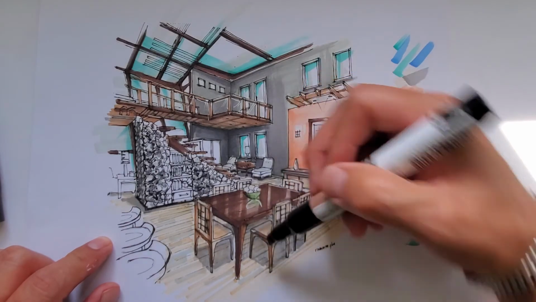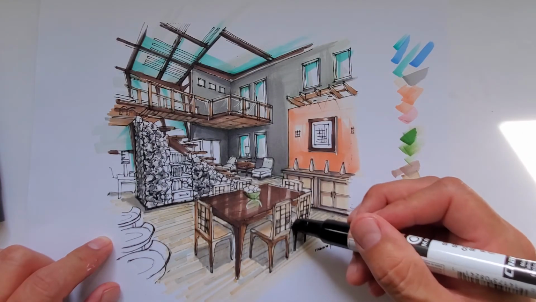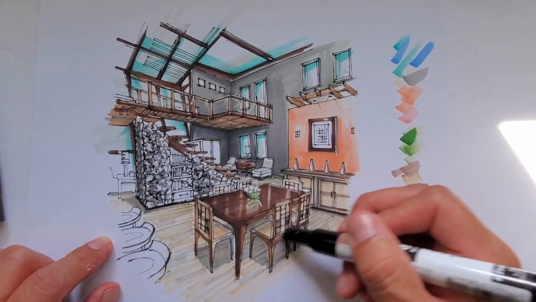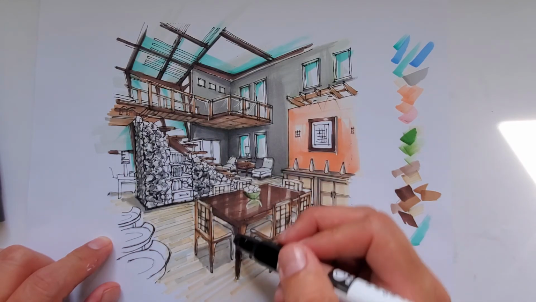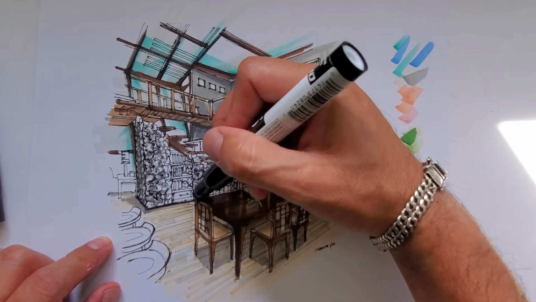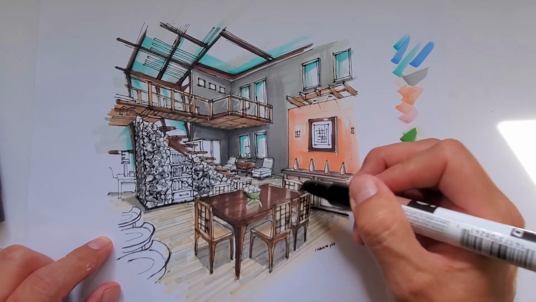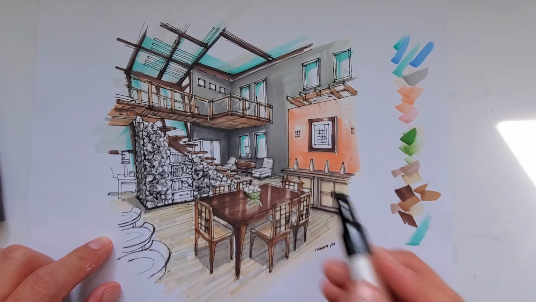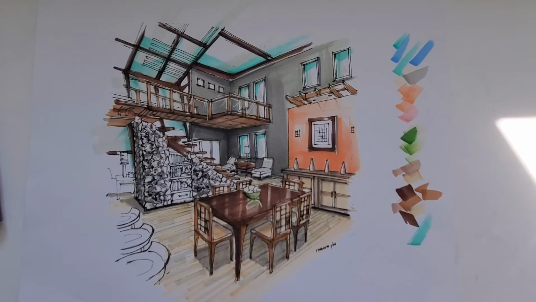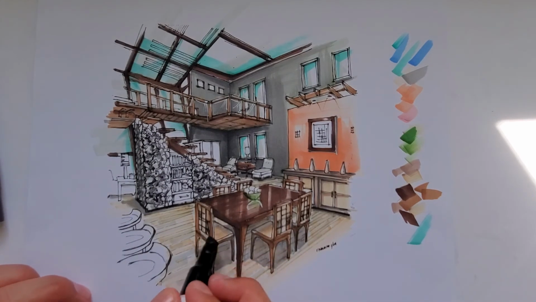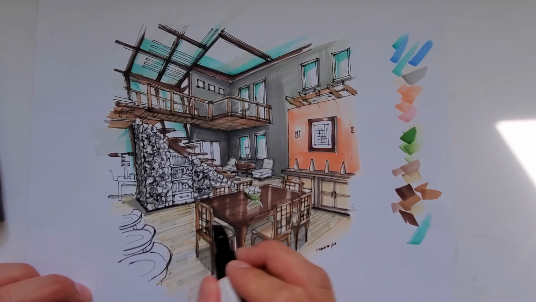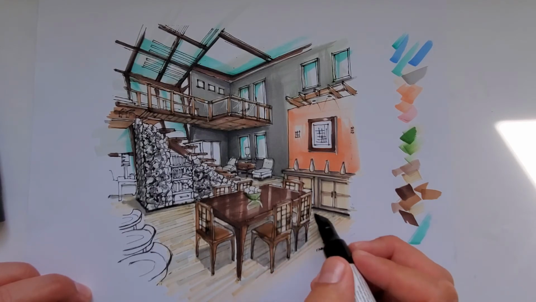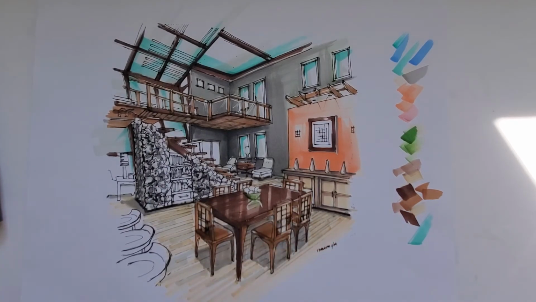I'm making the chairs a little darker. I don't think that light color works. I think this works better with the design. Yeah, I'm liking this better. Right, there you go. Maybe the seats were a little lighter. There we go.